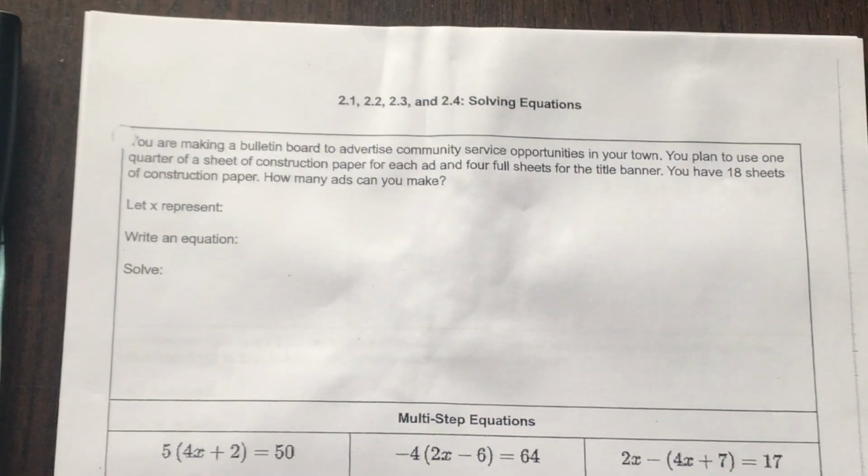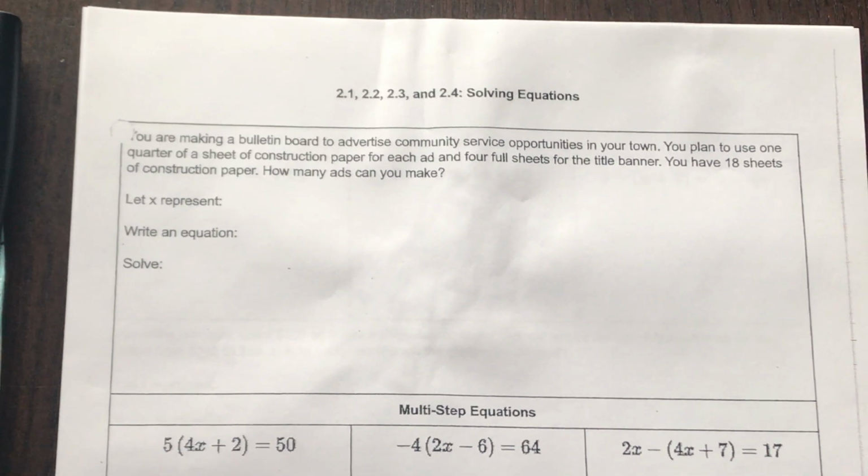On the next page, I will give you a word problem that involves two steps. In this problem, it says you are making a bulletin board to advertise community service opportunities in your town.